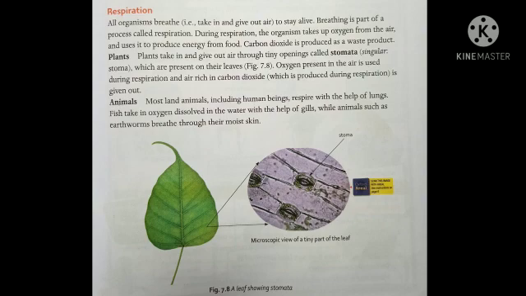Now students, plants take in and give out air through the tiny openings called stomata, which are present on their leaf. Now students, most land animals including human beings respire with the help of lungs, while fish which reside in the water take in oxygen dissolved in the water with the help of their gills, while animals such as earthworm breathe through their moist skin.